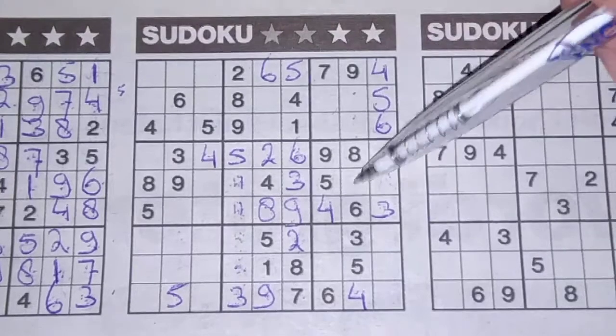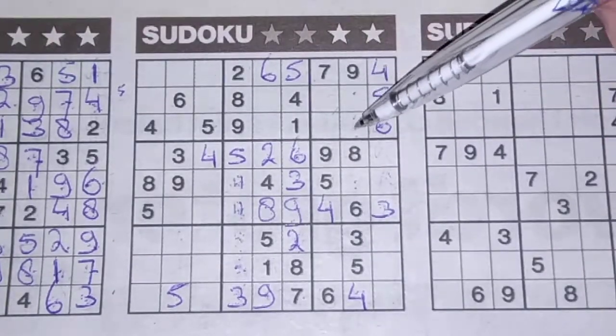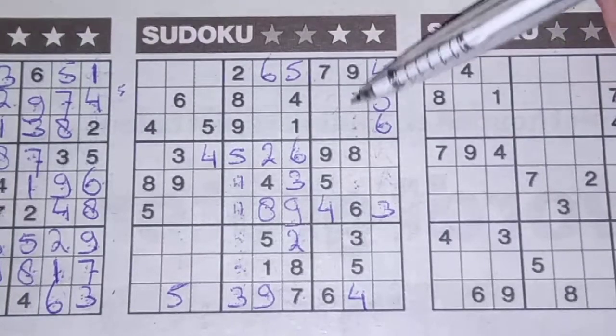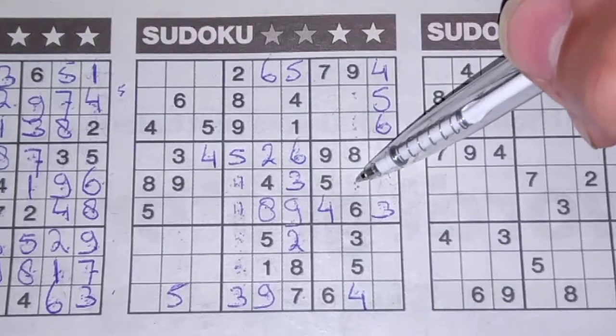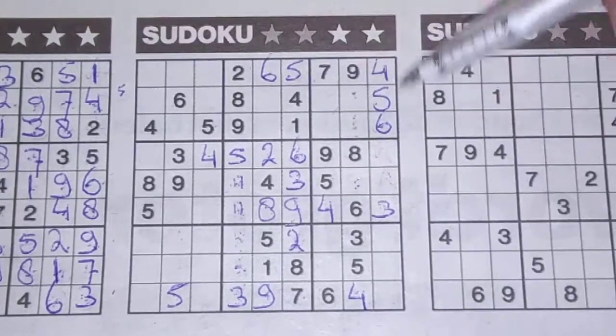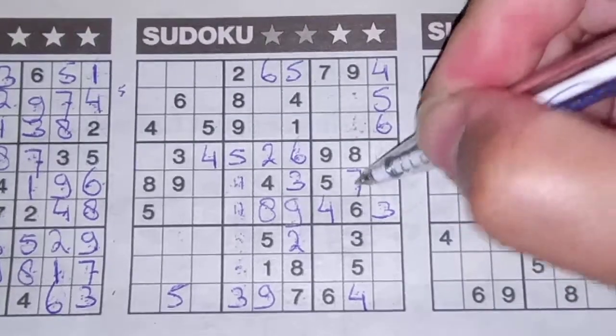These three numbers in this column. The missing numbers here are the 7, the 1, and the 2. We have a 7 here in this big square, so no 7 in these two boxes. One box left for the 7 should be here.